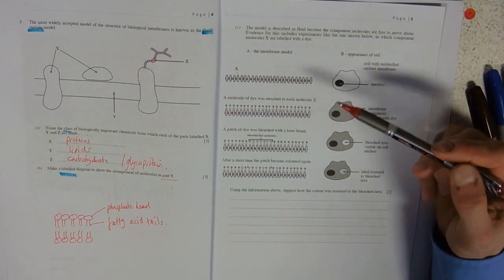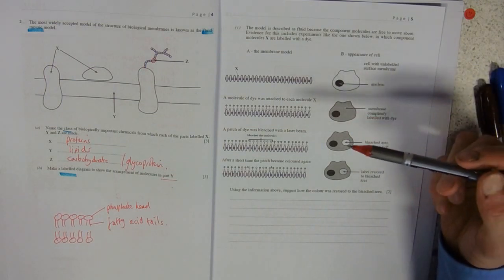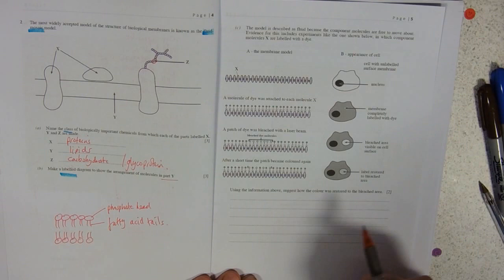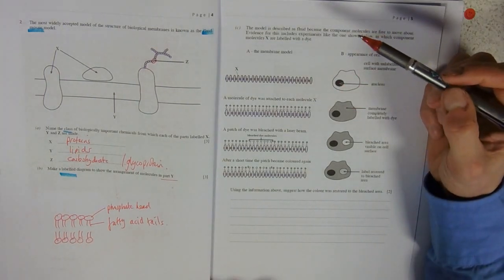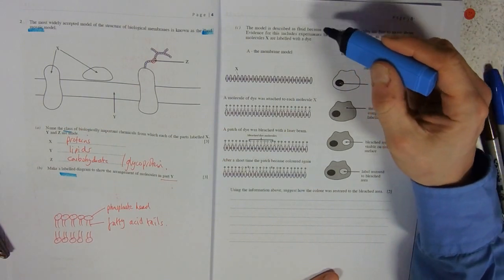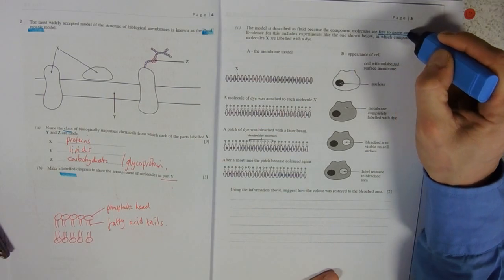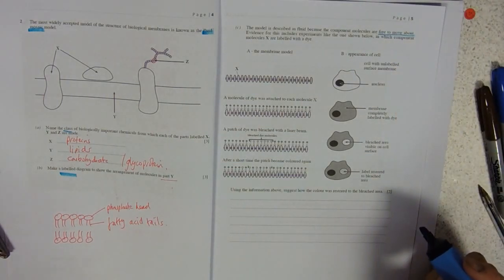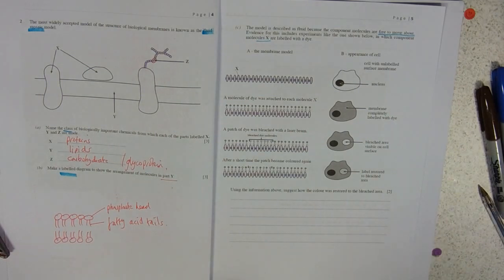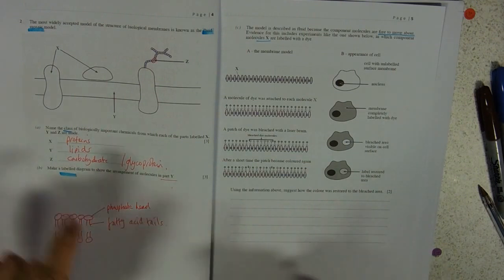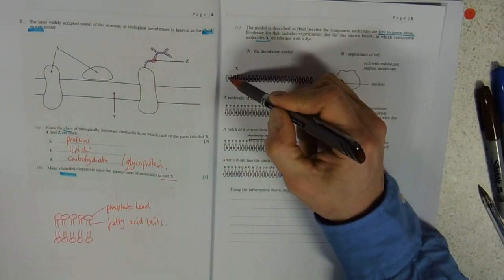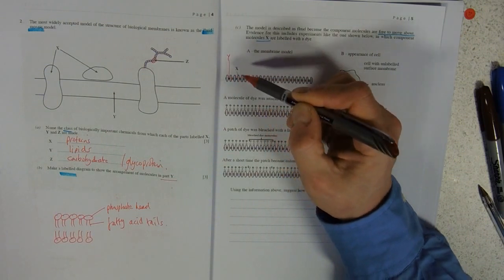Here's another classic experiment, so one that you don't actually need to memorise, but if you do enough exam questions, then you come across this a couple of times, widely used amongst the exam boards. So what have they done? They're giving you a bit more help in this stem of the question. It says model is described as fluid because the component molecules are free to move about, which will be useful later on. And molecules X are labelled with a dye. So molecules X, what are those? Those are our proteins. Okay, so we've got our bilayer Y there, so that will be Y, and X are some proteins.